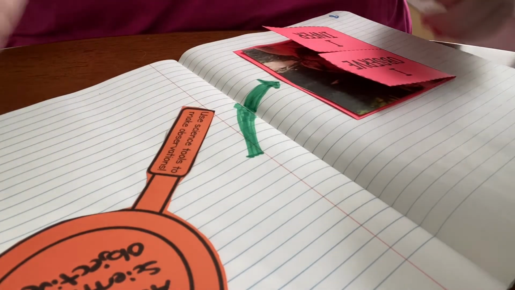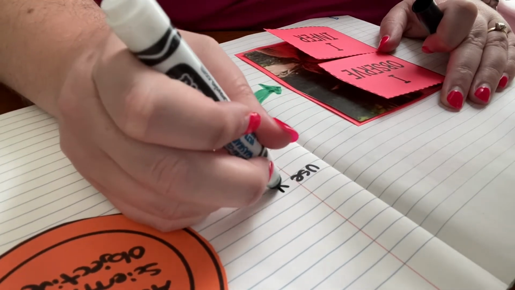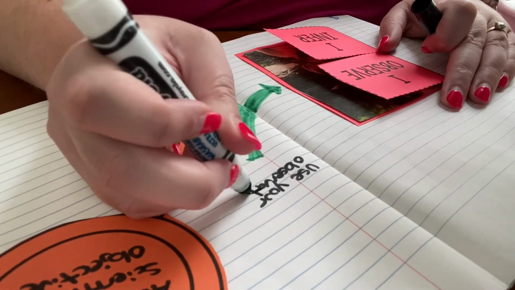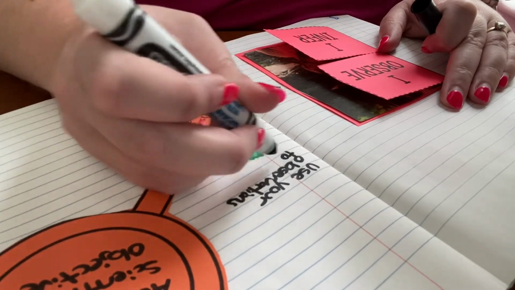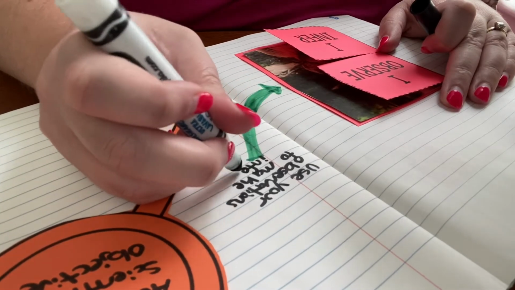And right above that arrow, we're going to say, use your observations to make inferences.